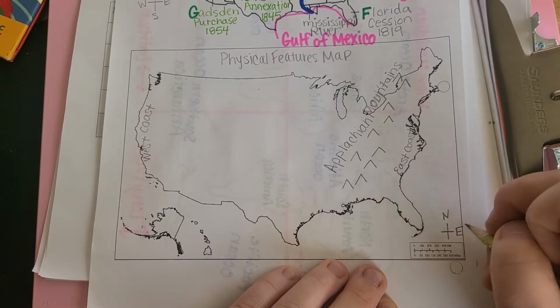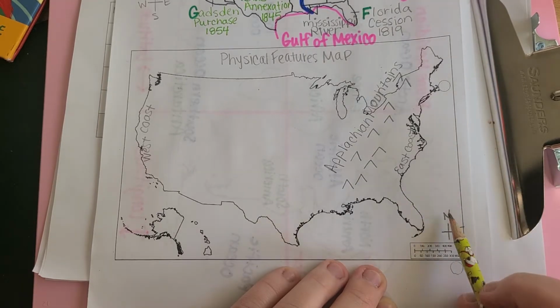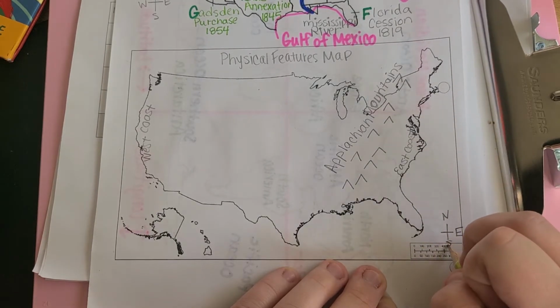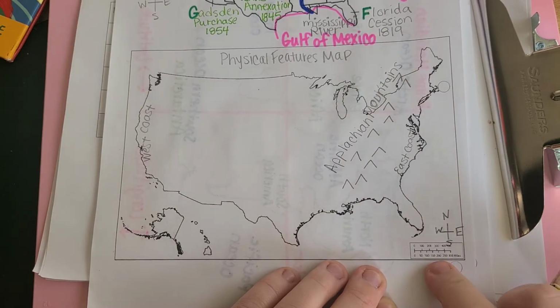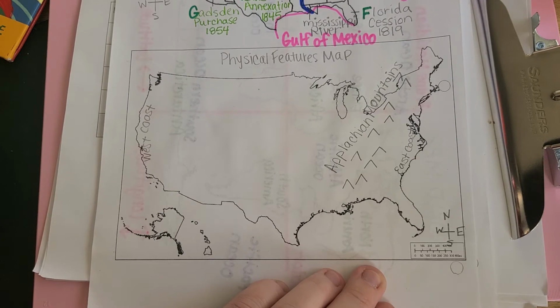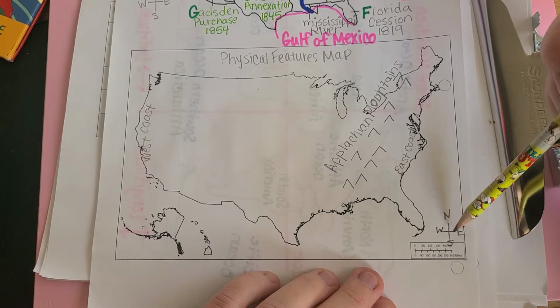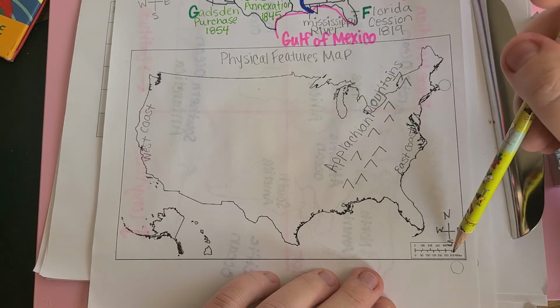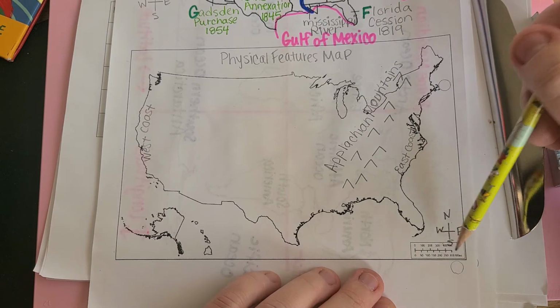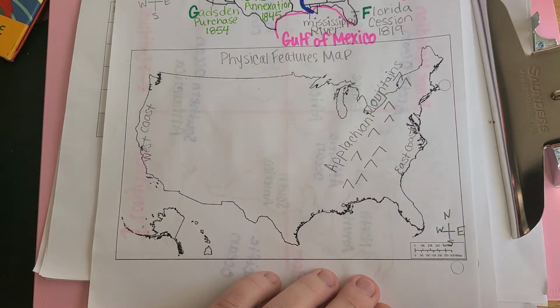That's the rice cooker. Yeah, sorry about that. Okay, north, east, south, west. Oh, look, there's already a scale. That's cool. The features were compass, title, scale, and key. I don't need a key on here.